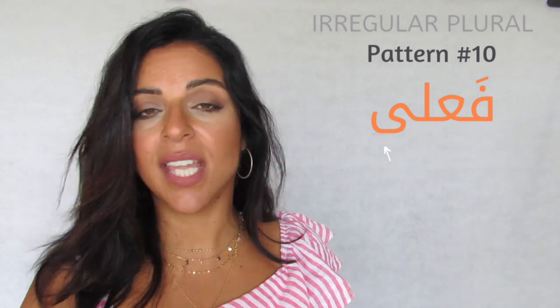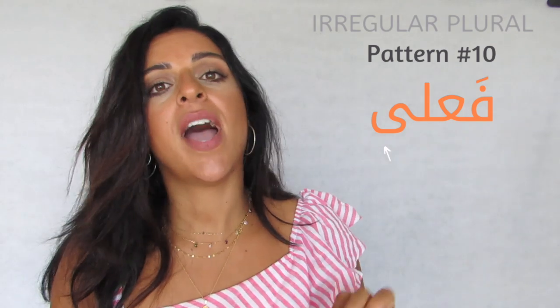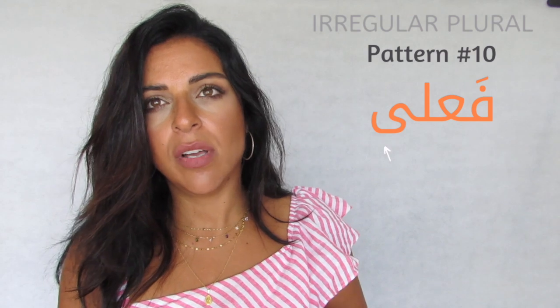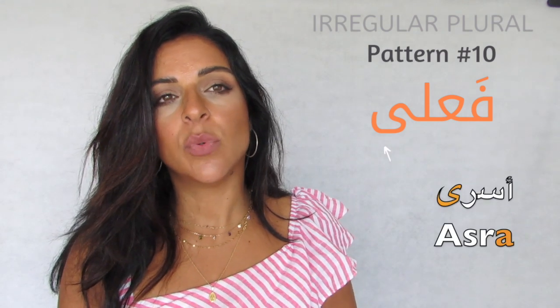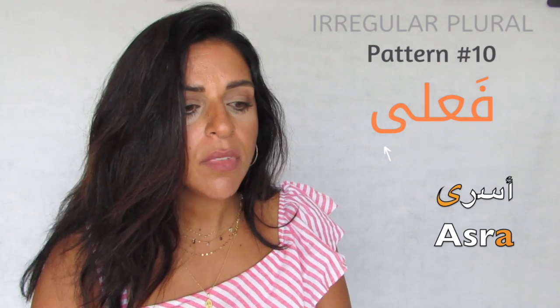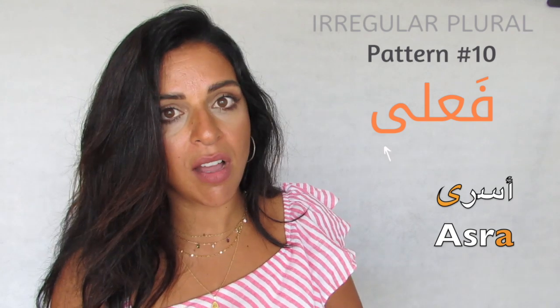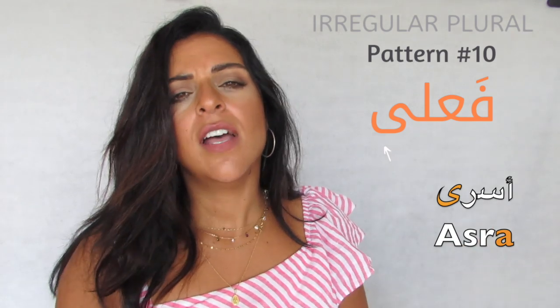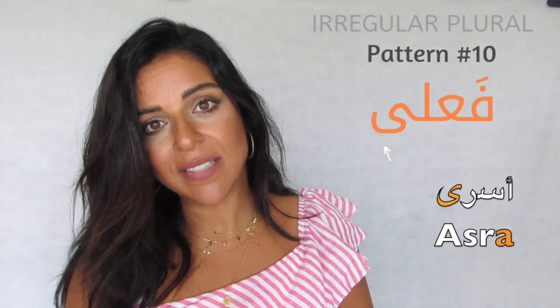Adding this alif maksura at the ending, you only pronounce the sound A. I told you already this. So it's just a long A, فعلة. So for example, the plural of the word أسير, which means a prisoner, is أسرى. By the way, you've heard a lot about the Al-Asra al-Falastiniyin, the Palestinian Asra.